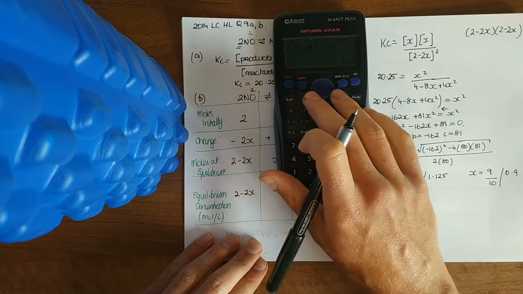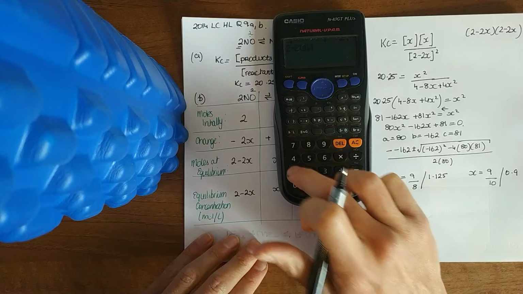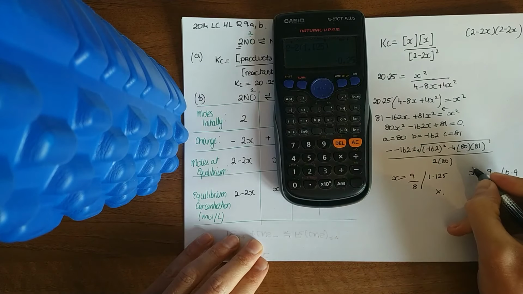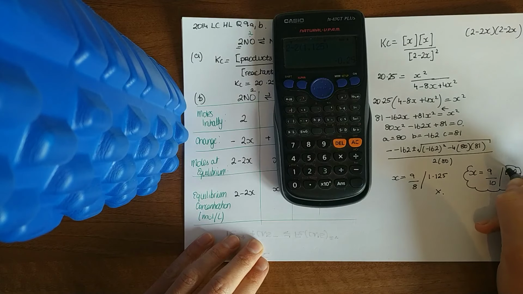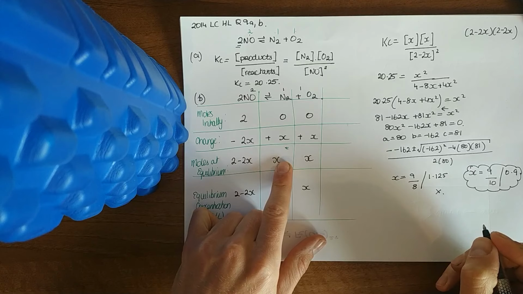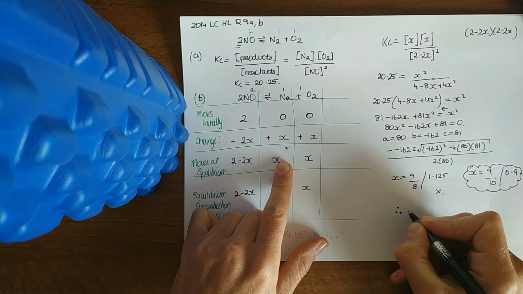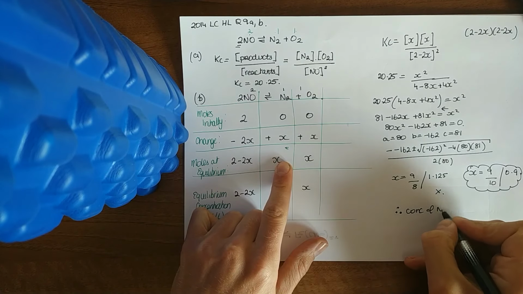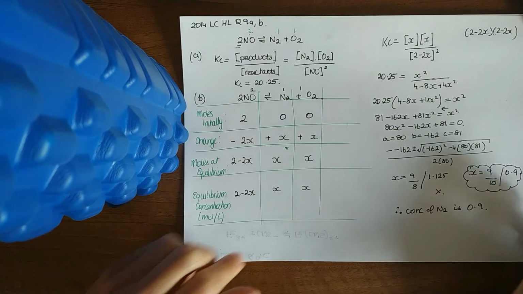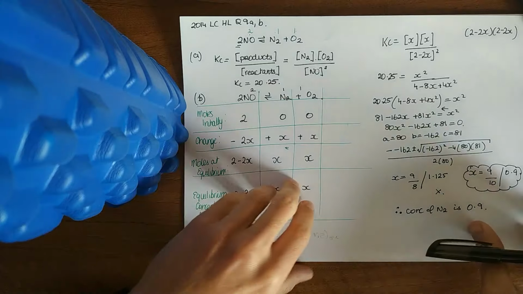Maybe if we fill in 1.125, we end up with a minus figure. So we ignore this and we take this. And then you go back. They wanted a concentration of nitrogen at equilibrium. Therefore, the concentration of nitrogen is 0.9. And that's that one. Right, we'll go on.